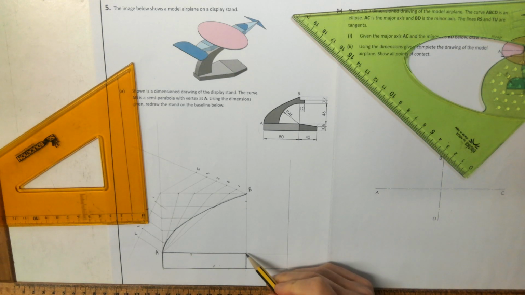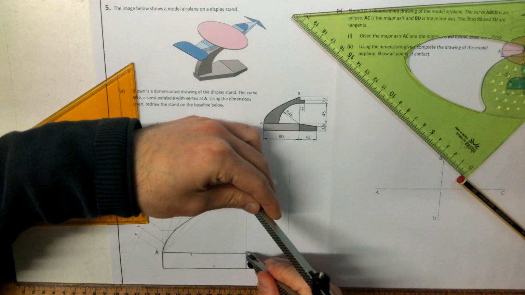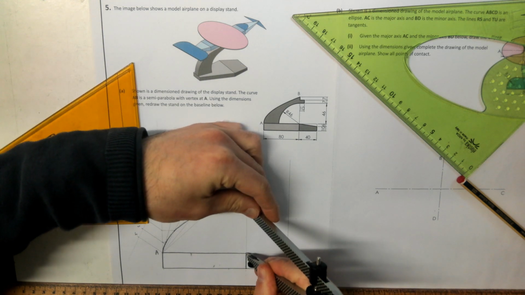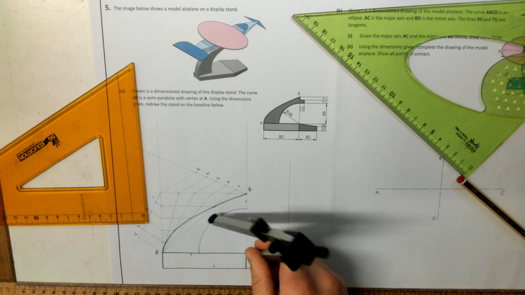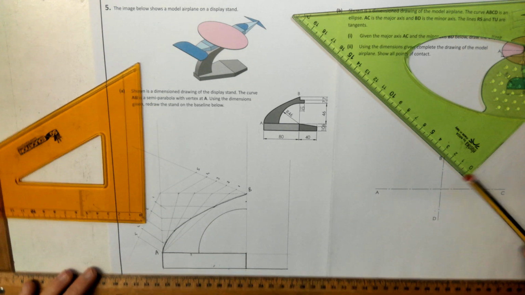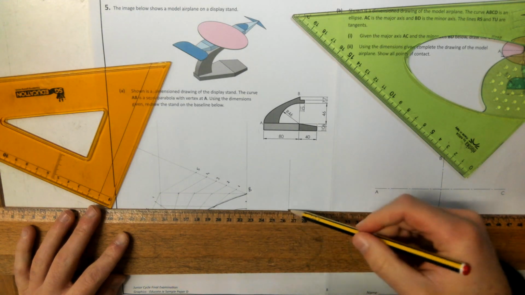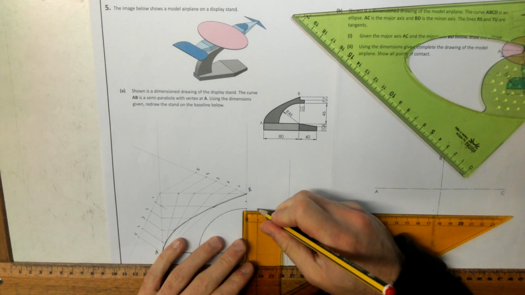There's a radius 46 curve at that point there. Level line going straight out. That goes out a distance of 10 mil.